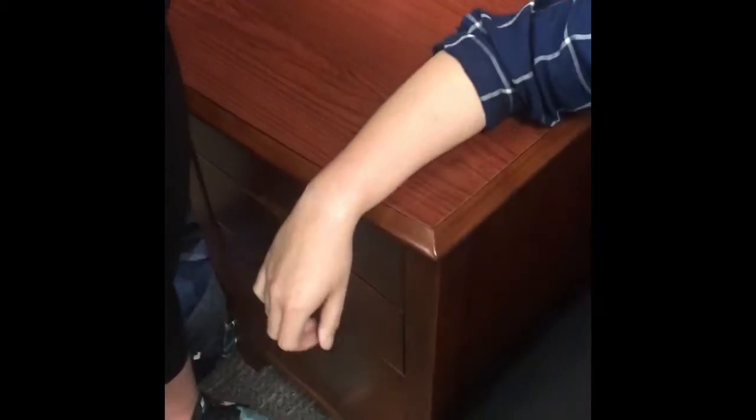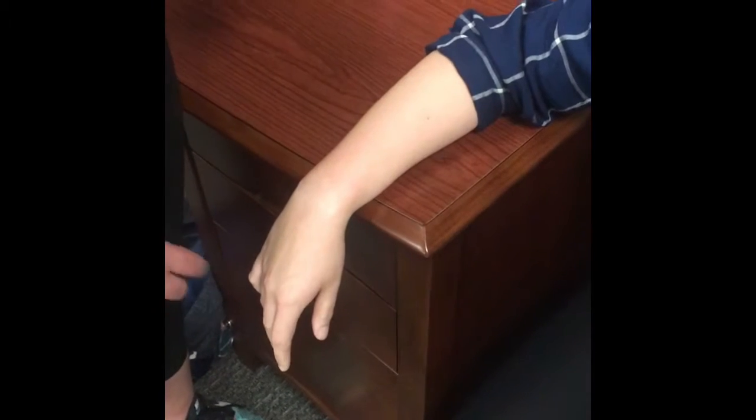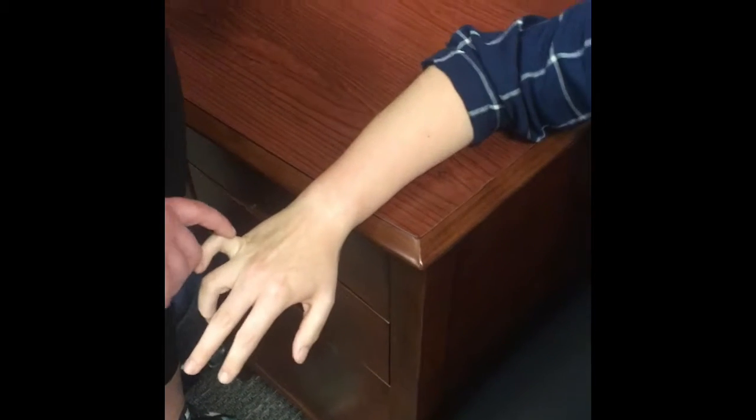Relax. The manual muscle test for extensor digiti minimi, you're going to have them curl their pinky finger, and you're going to push down for 5.